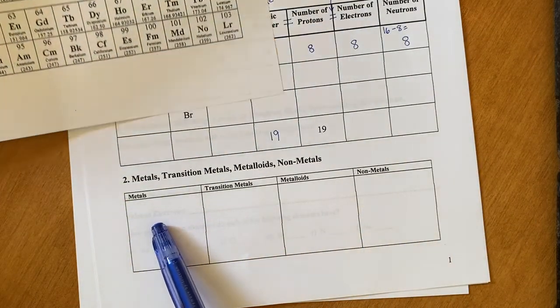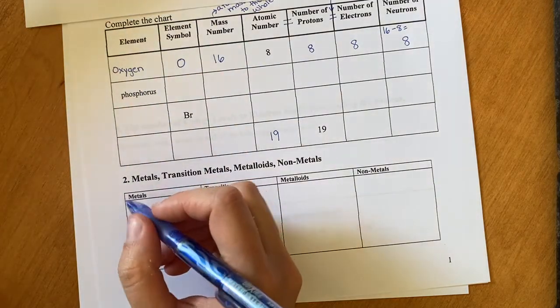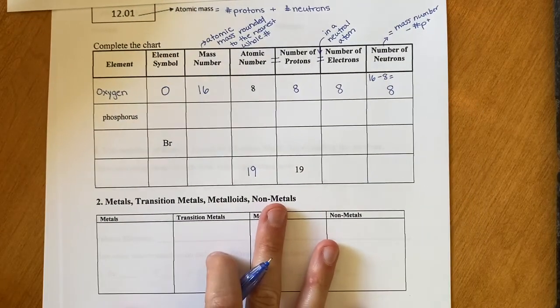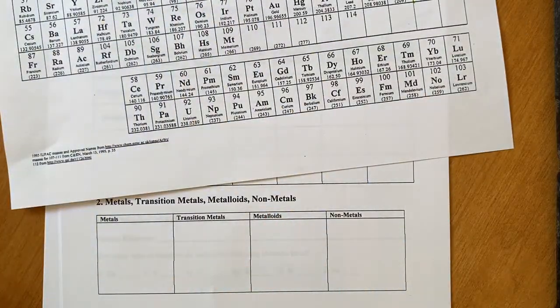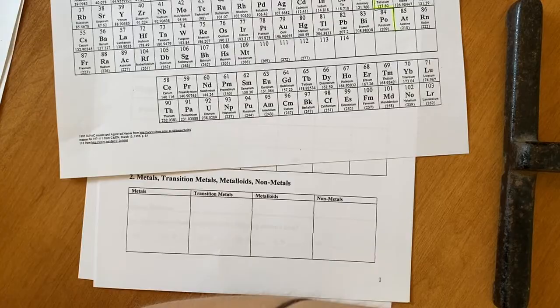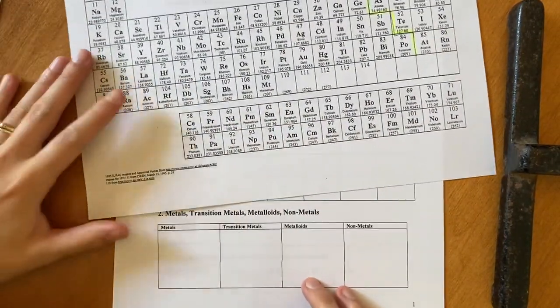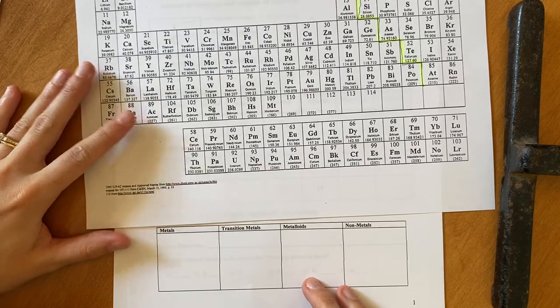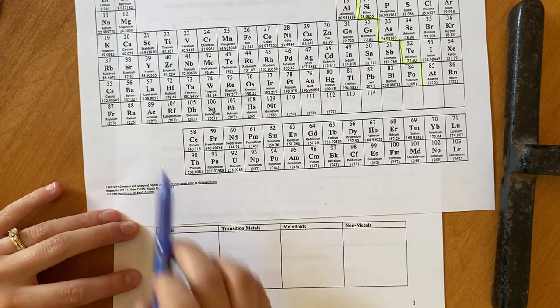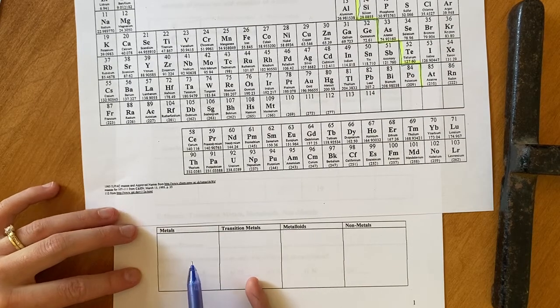So here, giving some examples of metals, let's try and make a bit of space here. I'm going to zoom out a little bit just so that we can get the periodic table in the view a little bit better. So some metals, we can kind of pick any of these as examples. We're just going to list a few examples here.